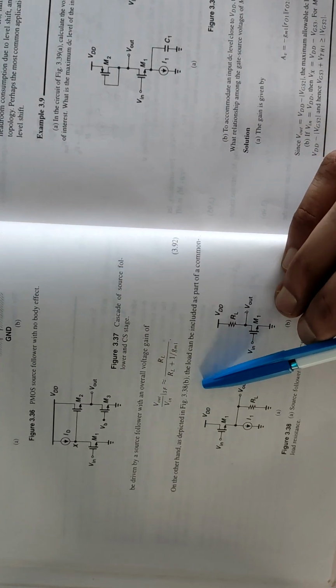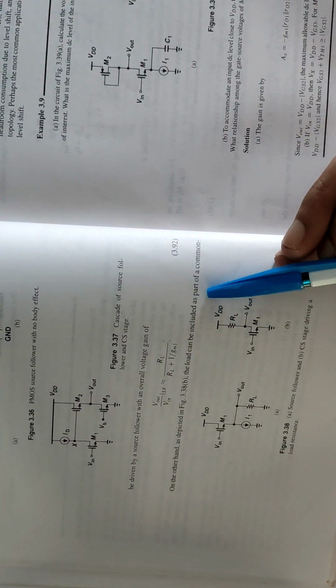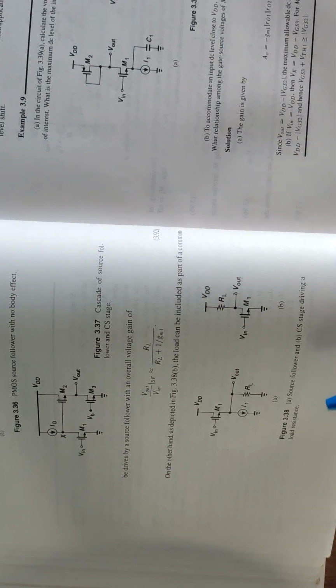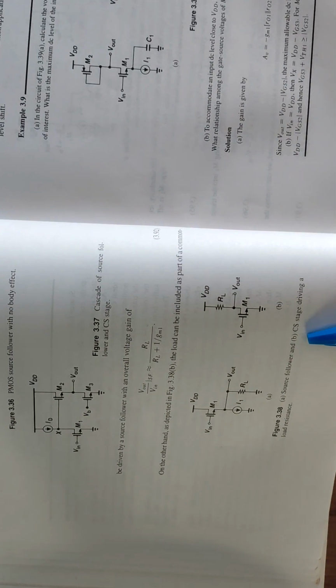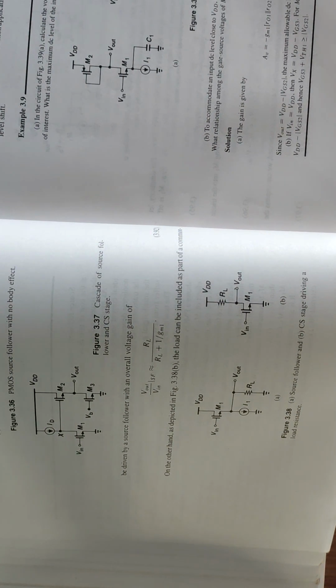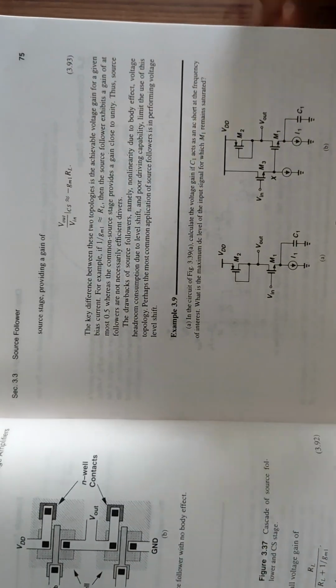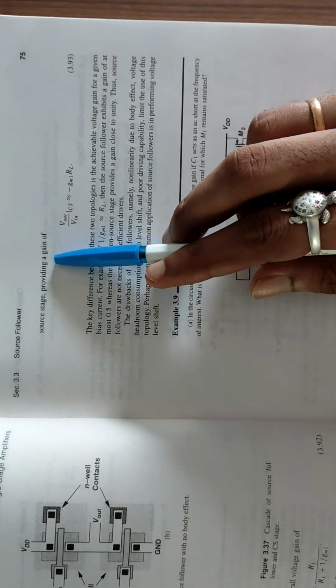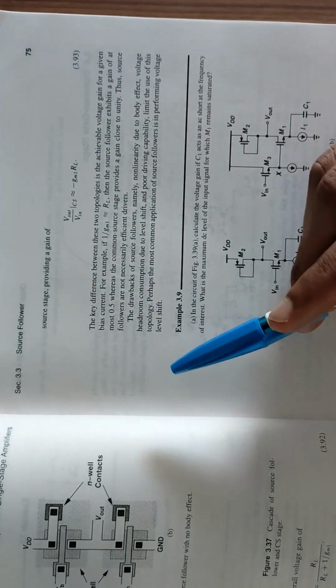On the other hand, as depicted in figure B, the load can be included as part of a common source stage providing a gain of Vout/Vin approximately -gm1 RL.